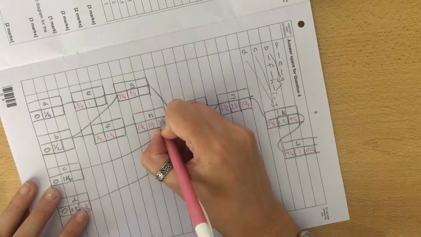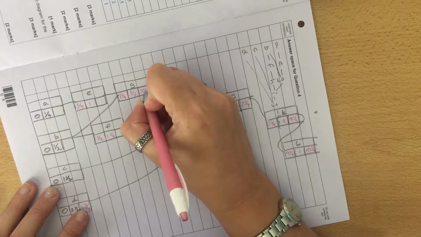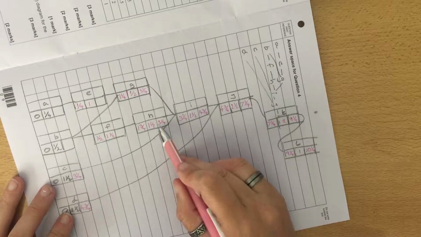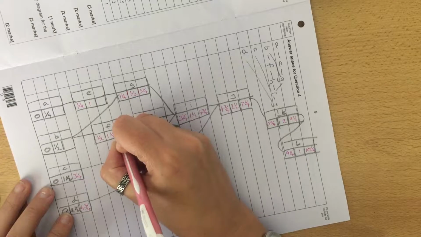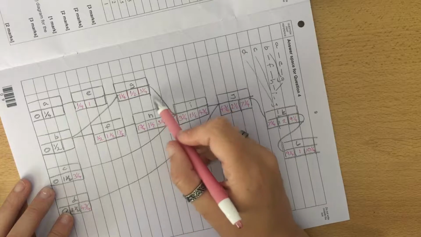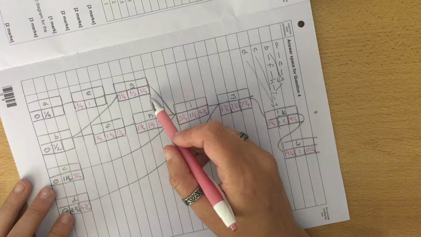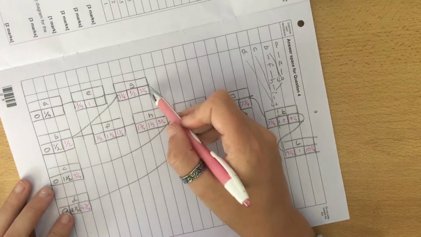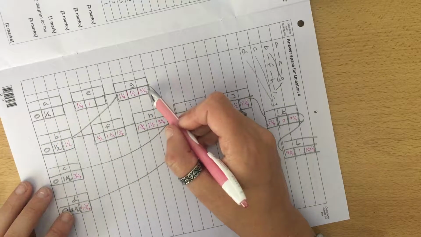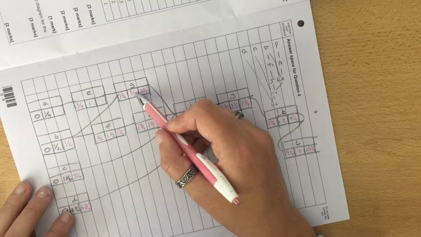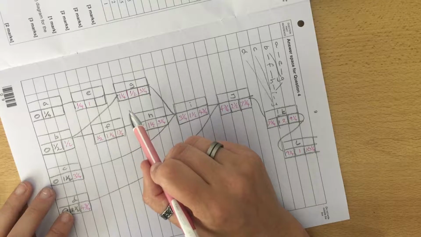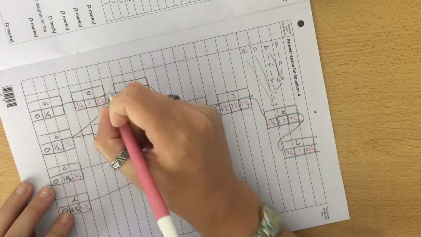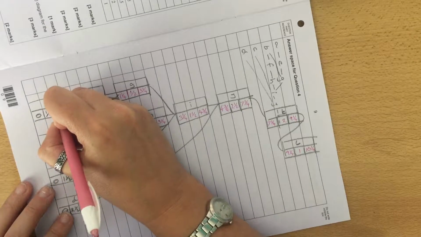So that's going to go into there, there, and there. 3 1/4 take 1 1/2 is 1 3/4. 1 3/4 take 1 1/2 is 1/2. 3 1/4 take 1/2 is 2 3/4. Take 1 is 1 3/4.